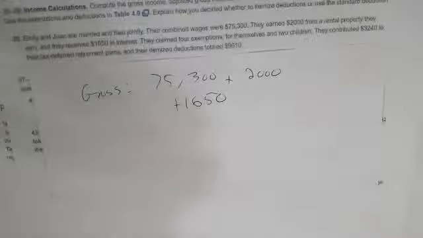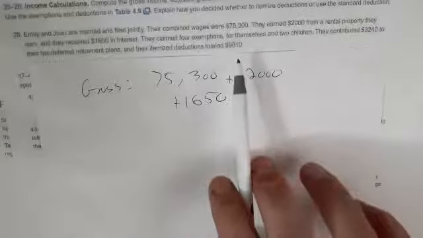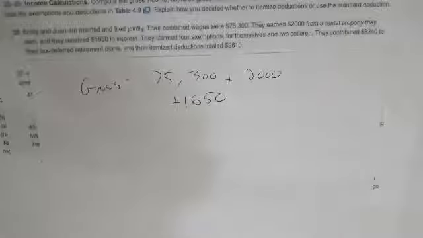And we're going to go to table 4.9. Do we want to take the itemized deduction of 9,610? They're married filing jointly, so we're going to look under that column at the standard deduction of 12,000. It's really blurry, but the standard deduction for married filing jointly is 12, and the itemized is 9. So which one are you going for, the 9 or the 12?